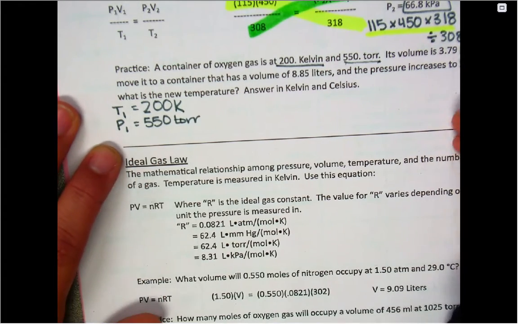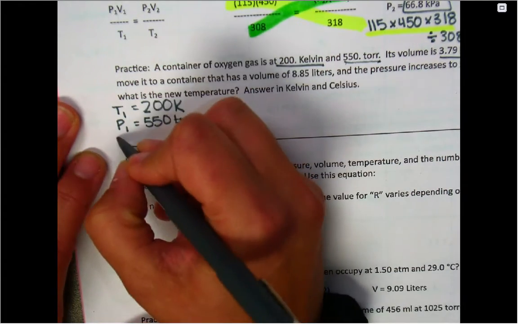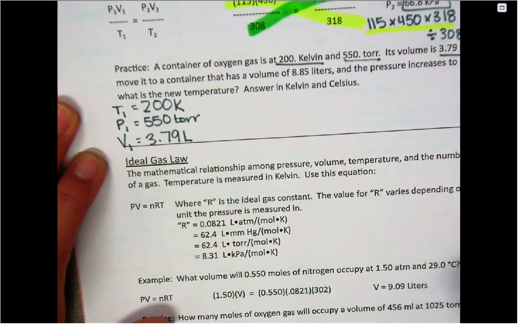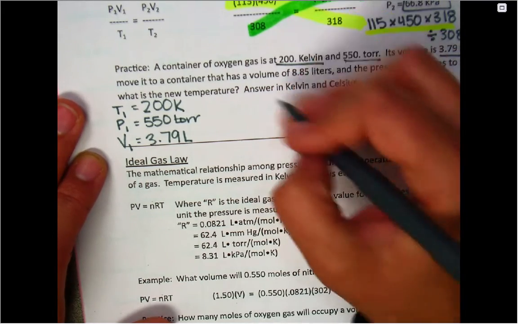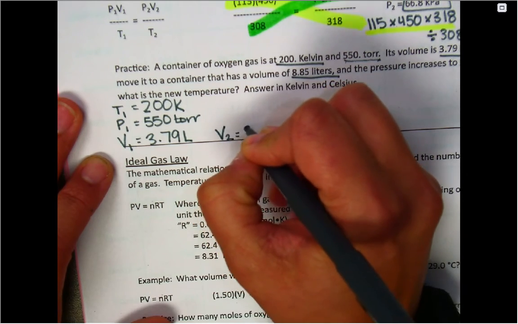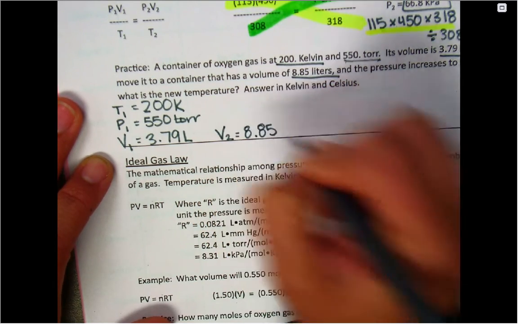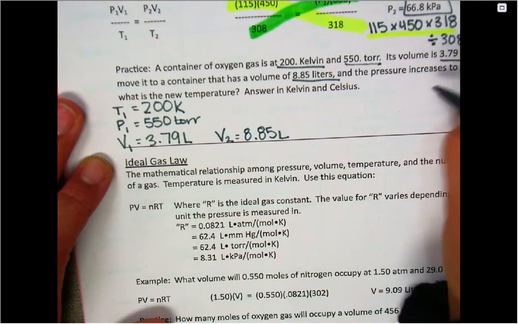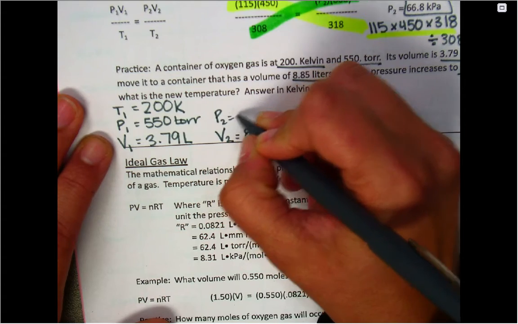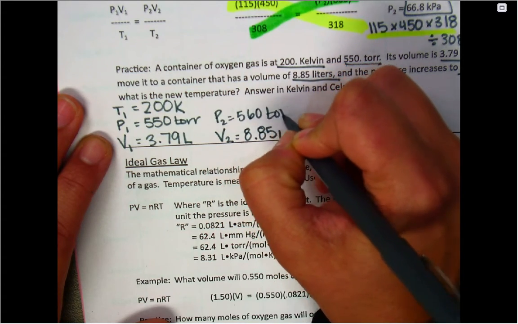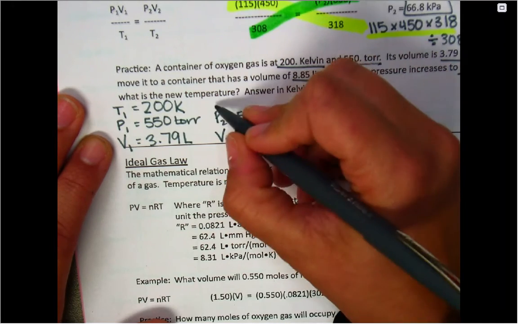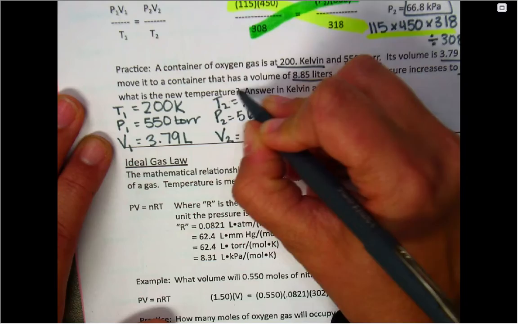Okay. Its volume is 3.79 liters. So volume, 3.79 liters. If I move it to a container that has a volume of 8.85 liters, so volume 2 will be 8.85, and the pressure increases to 560 torr, so now my new pressure is 560 torr. What is the new temperature in Kelvin and Celsius? So what is the new temperature? That's who we're solving for.